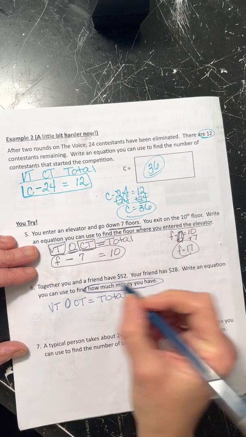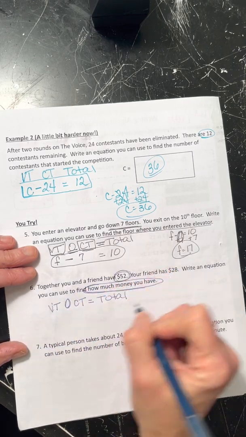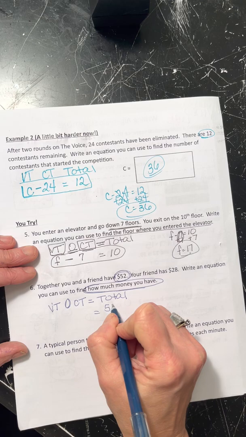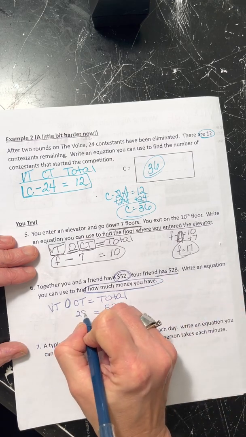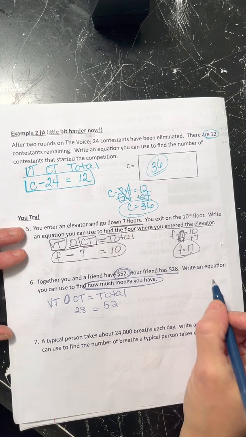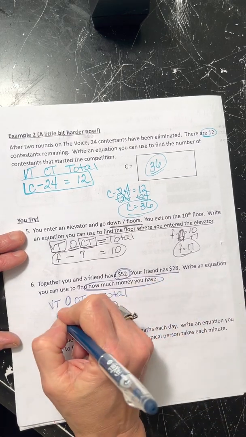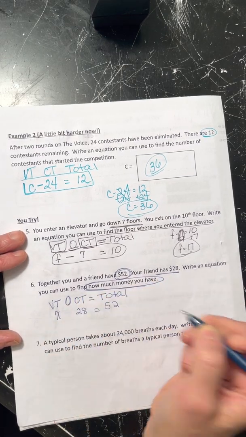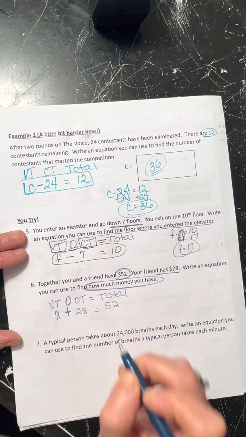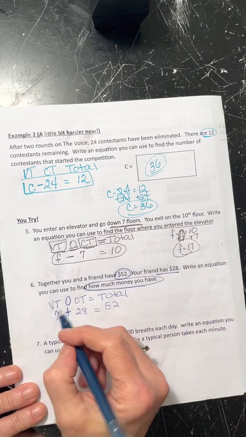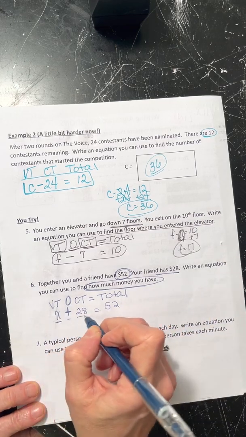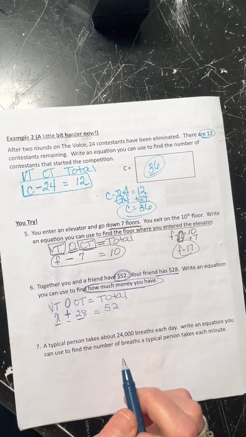Okay? You and your friend have $52. There's our total. Your friend has $28. That's our constant. She's got $28, period. How much money you have is what we don't know. And when we put that together, we're going to be adding that, and we get $52. So my amount of money plus what my friend has is equal to $52.